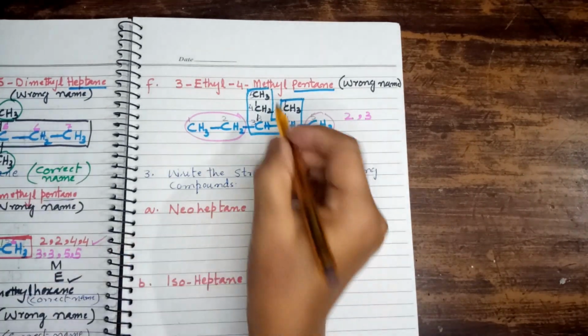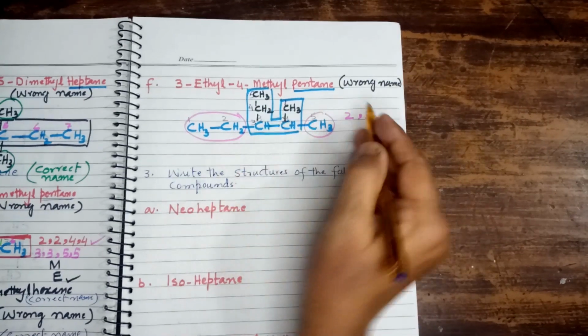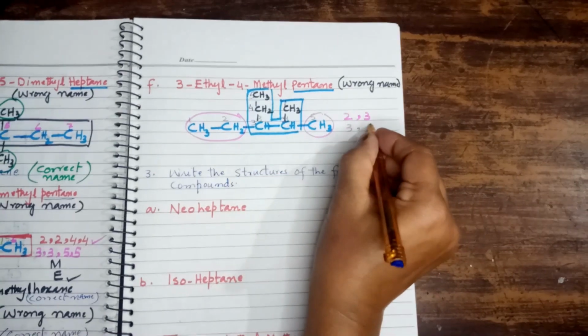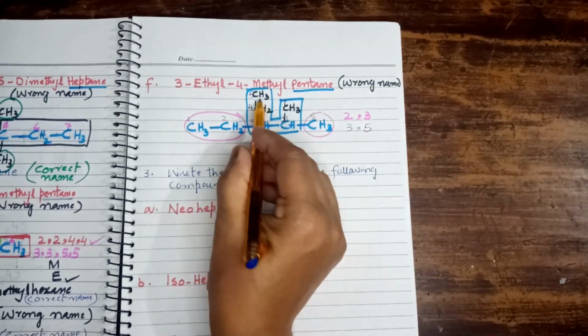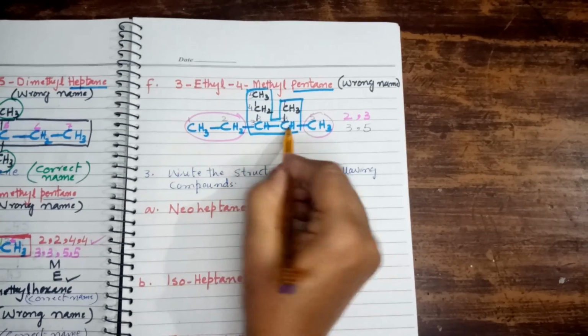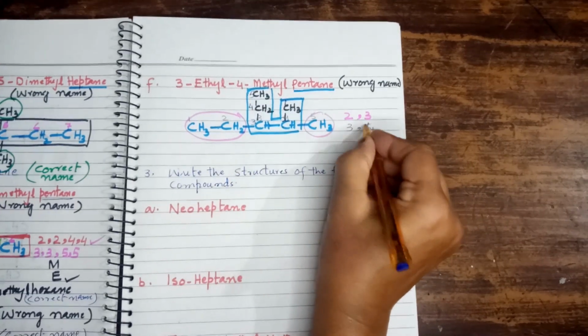But if we do the numbering like this way, 1, 2, 3. With the third carbon we have radical and 4, 5. Another radical is attached with carbon number 5. 1, 2, 3. With third carbon we have 1 radical, 4, and with 1, 2, 3, 4. With 4 carbon we have another radical.